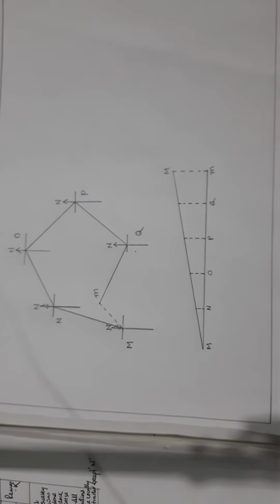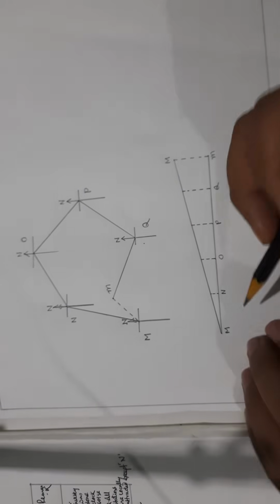So now we got the different errors of different stations.